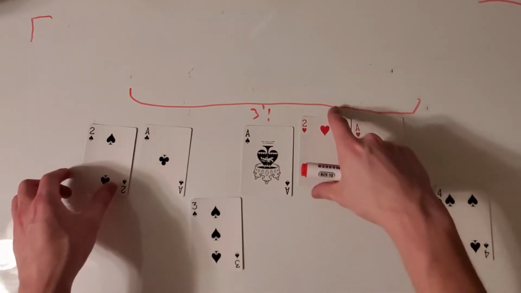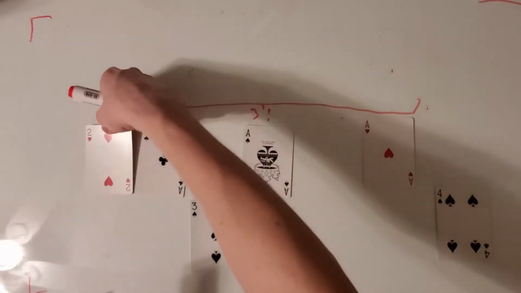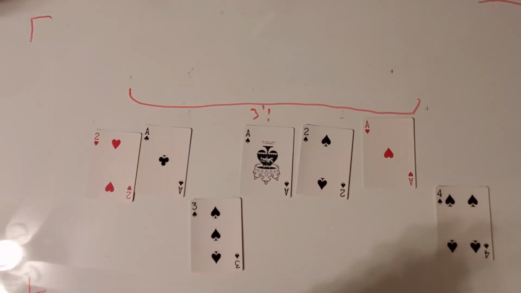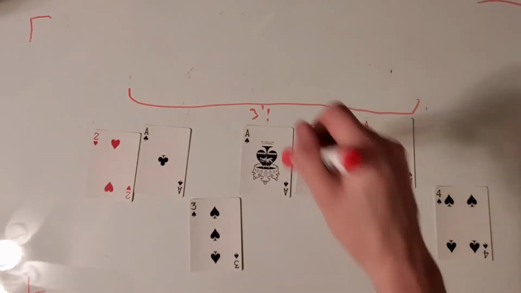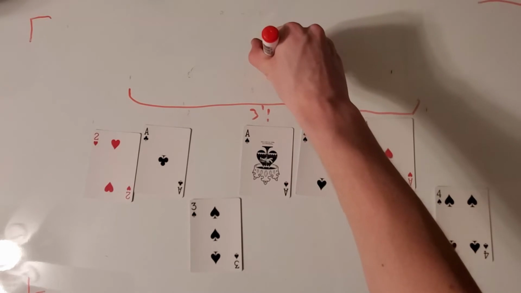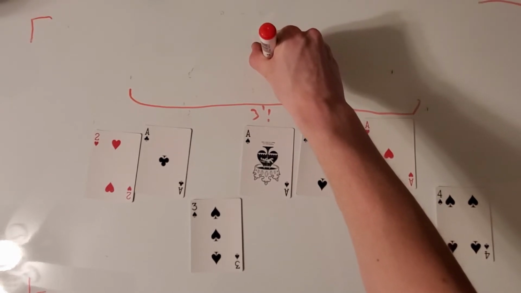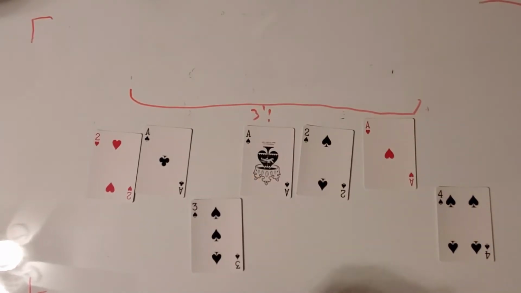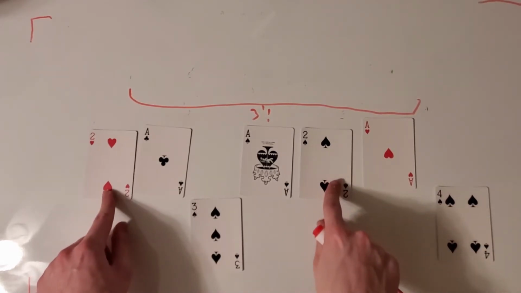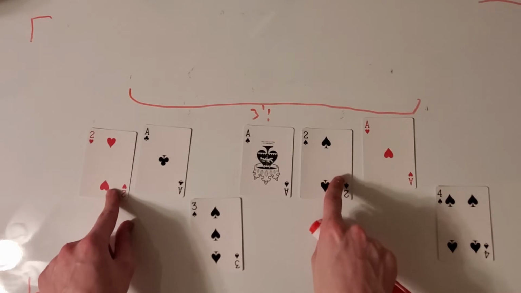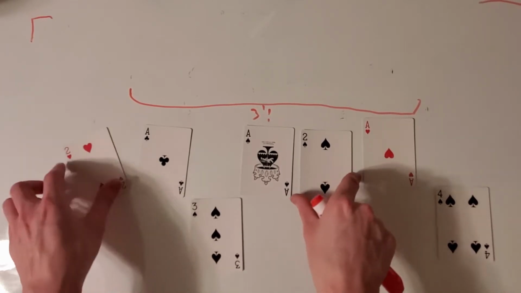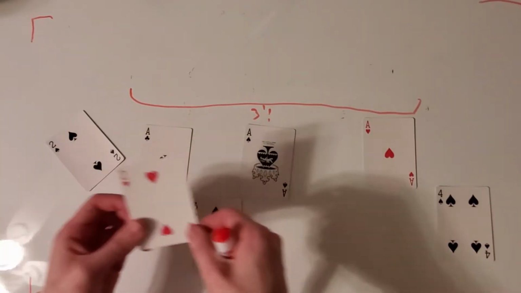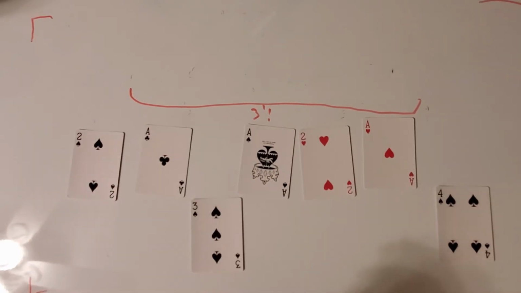But then we note that we can just switch the 2s, and this is also redundant. So of that 1 over 3 factorial fraction of the arrangements that actually are different from each other, only one of 2 factorial actually counts, because the other one is just the same thing with the 2s switched.